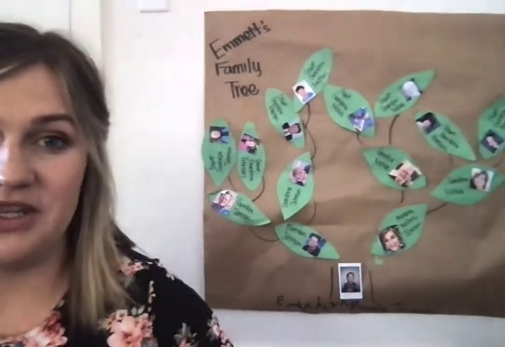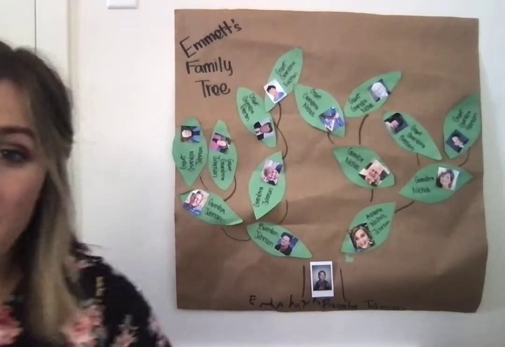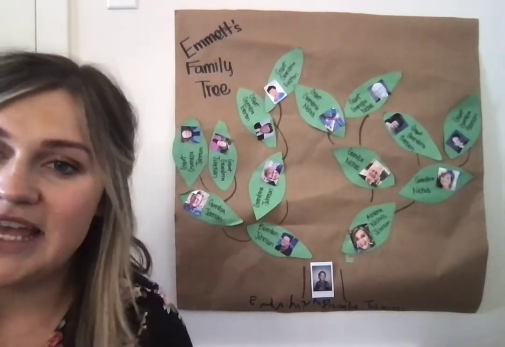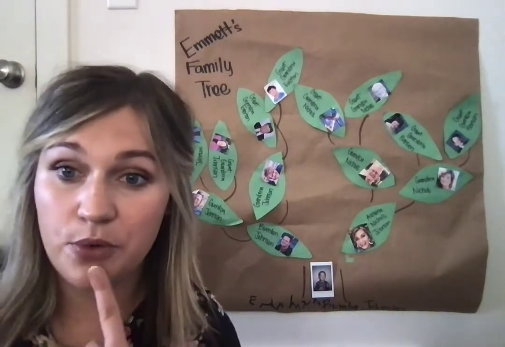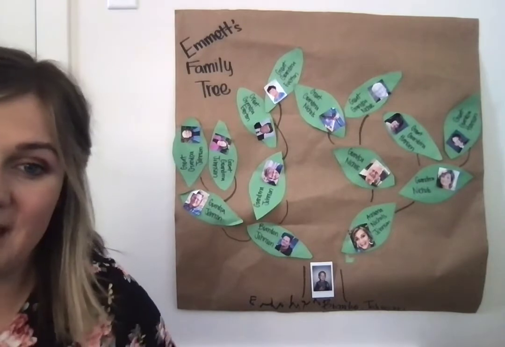When we look at a family tree, we look at our family members who came before us. We may have heard of them as our ancestors. Today in our song, we're going to use a word called progenitors. That word is progenitors.